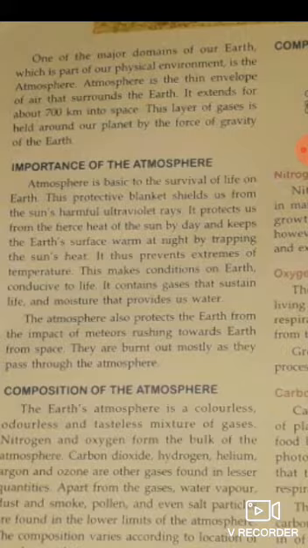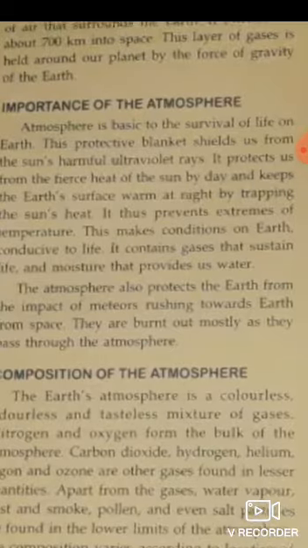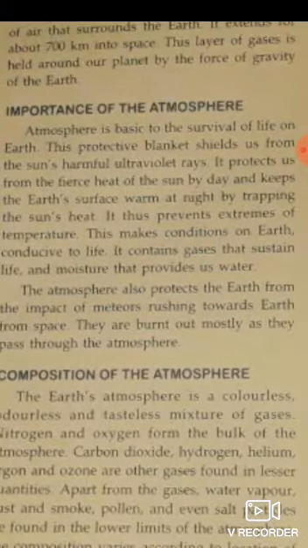It protects us from the fierce heat of the sun by day and keeps the earth's surface warm at night by trapping the sun's heat. It thus prevents extremes of temperature. This makes conditions on earth conducive to life.